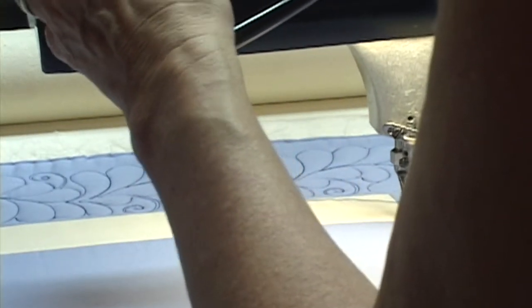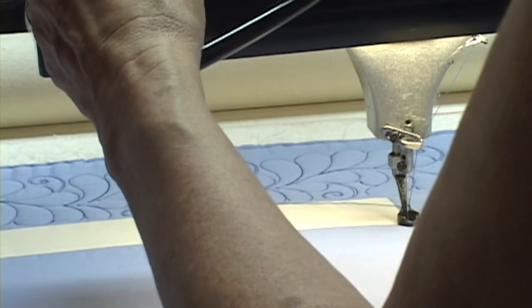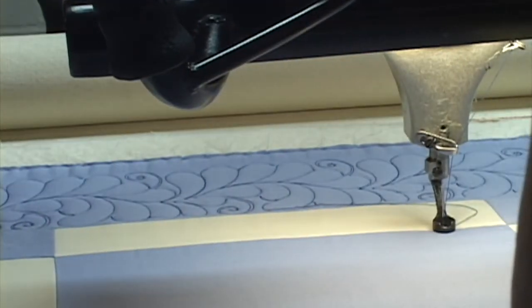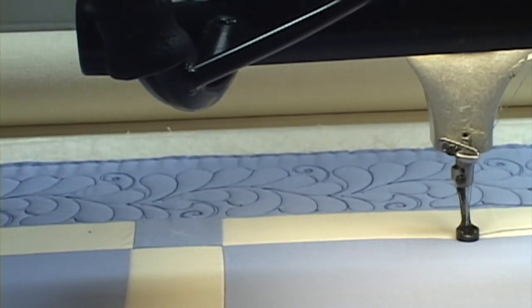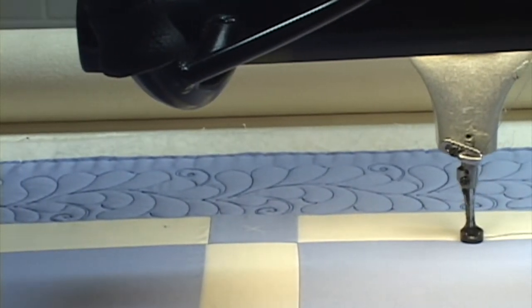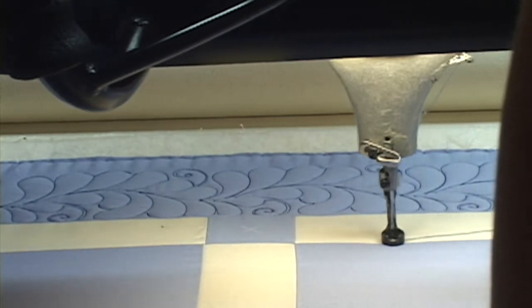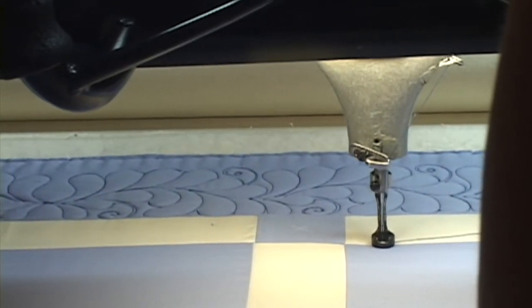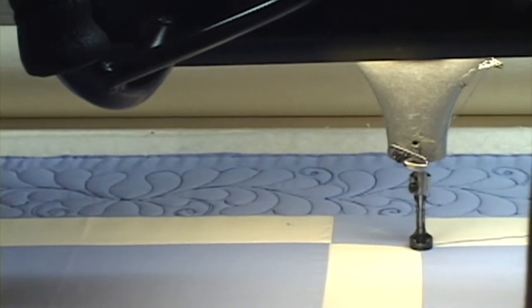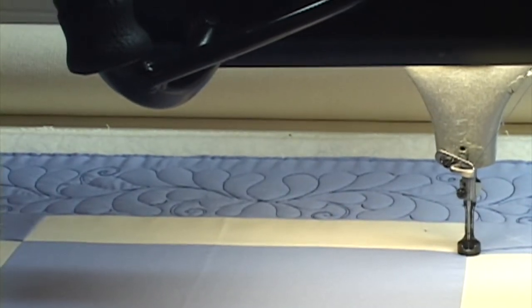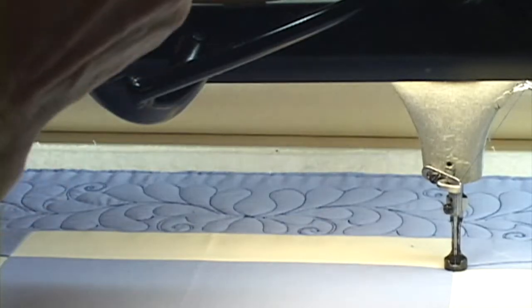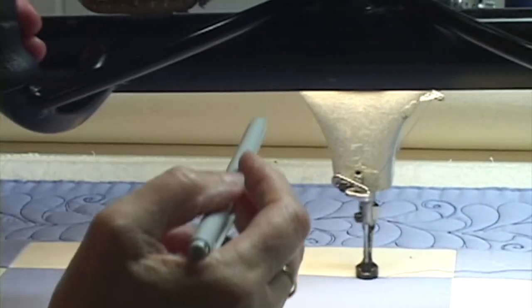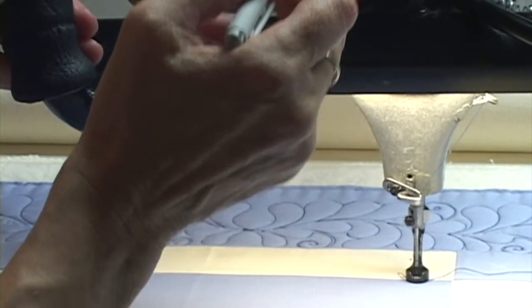Okay, now back along between the block and the sashing. I'll try and keep out of the way. Now I'm marking a lot of points because I can see this seam is not perfectly straight. Now I'm just going to go straight across here. I don't need to go back to the center because I've already marked that one time. Let's look this side. Ooh, there's a bit of a bend there. Let's do this.